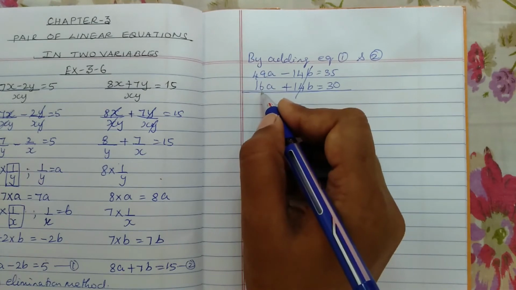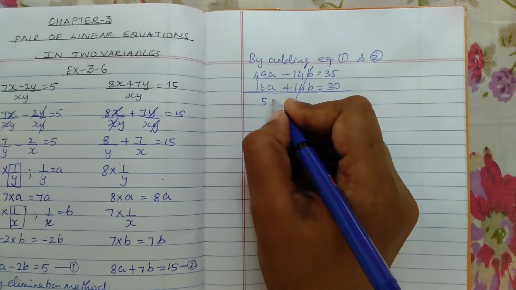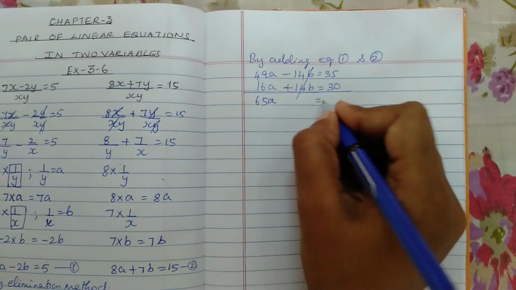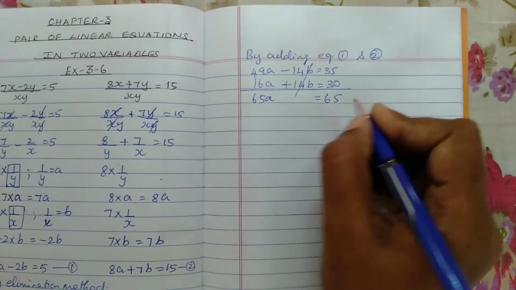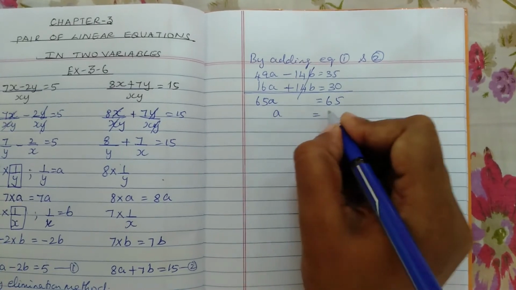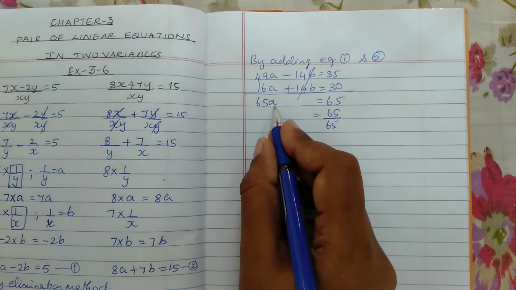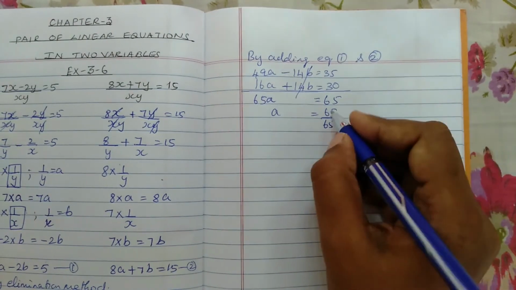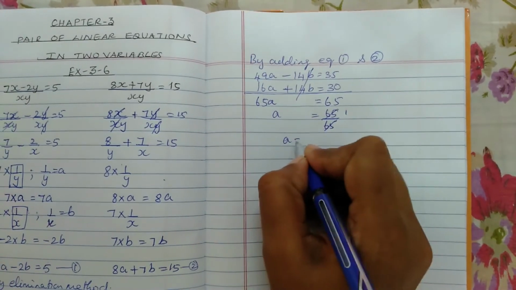Now I have to add this. Plus 49 and plus 16 will be 65a. Then it's equal to 35 plus 30 is 65. Now a is equal to 65 divided by 65, because 65 is a multiple on the left hand side, so when it moves to your right hand side, it becomes a divisor. So now 65 by 65 goes one time, so your a is equal to 1.